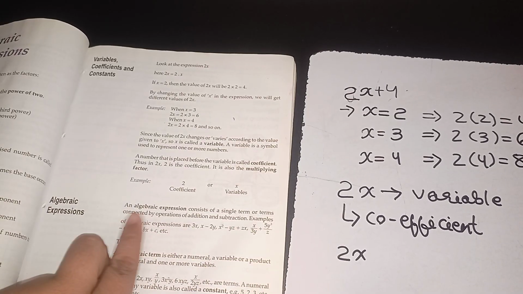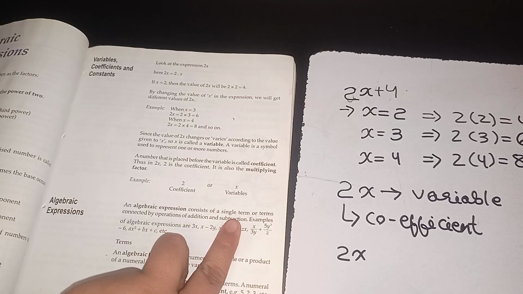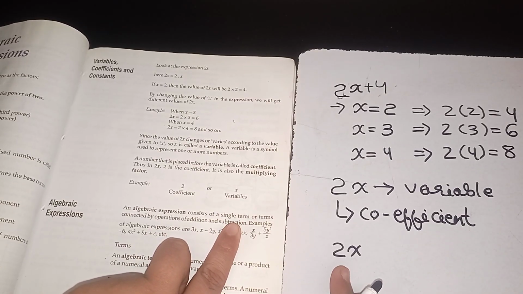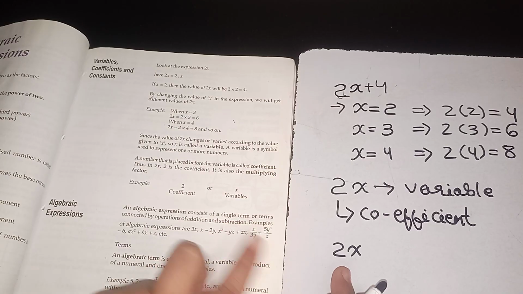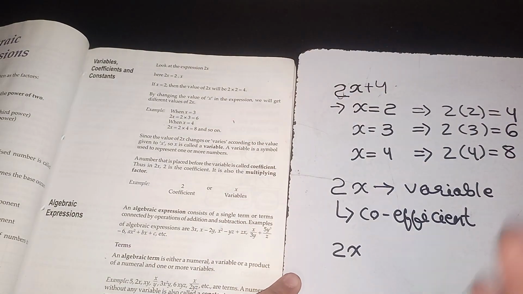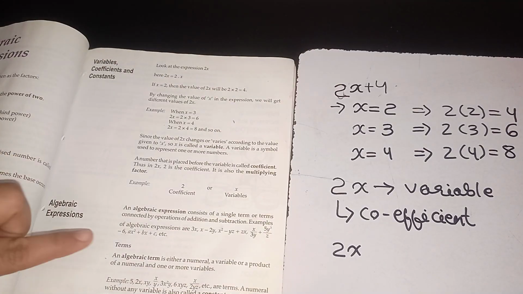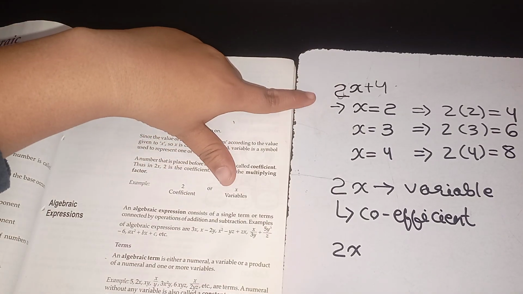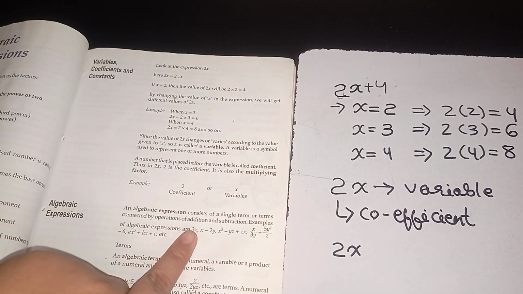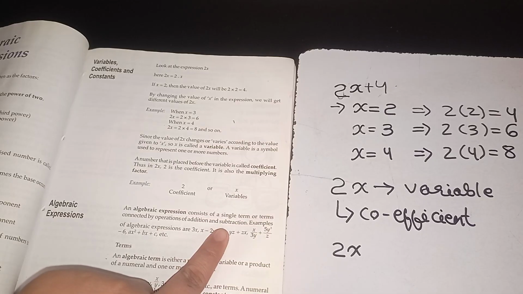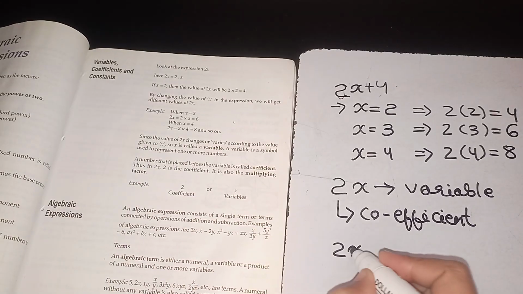An algebraic expression consisting of a single term, like 2x, is a single term. Or if we write 2x plus 4, then 4 is also a term and 2x is also a term. So 4 is separated from 2x by the operation of addition. It can be subtraction, but here it is addition.